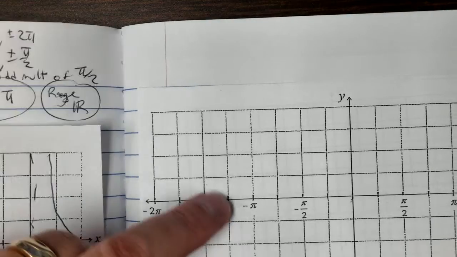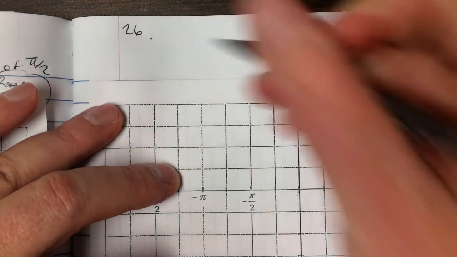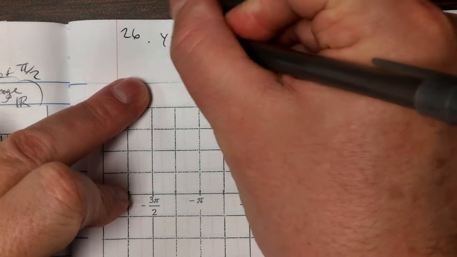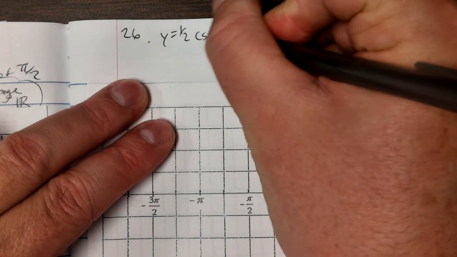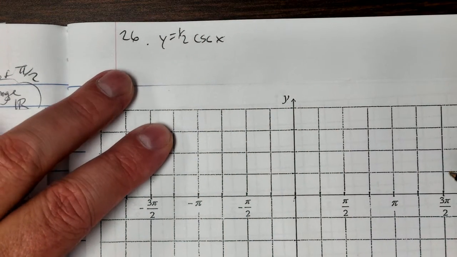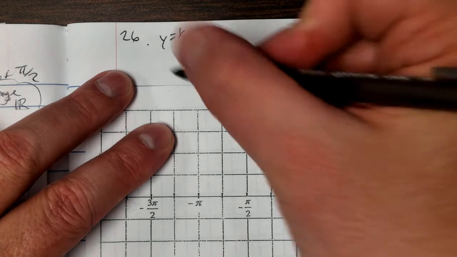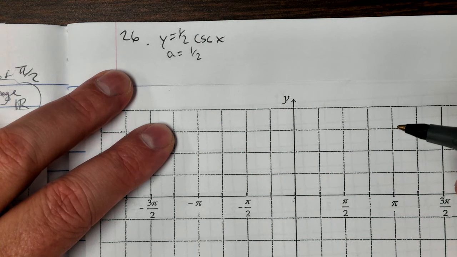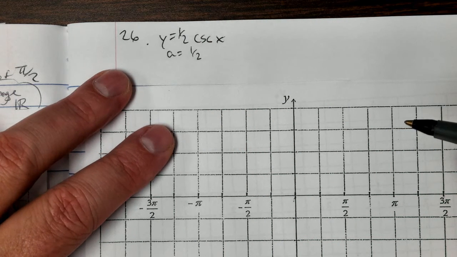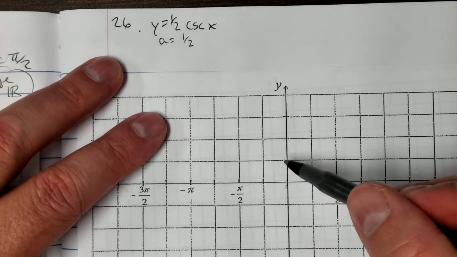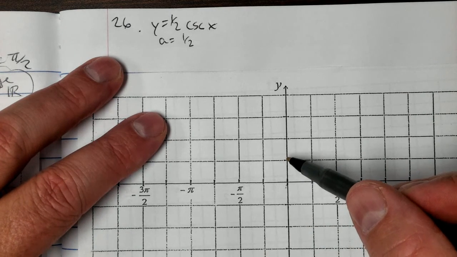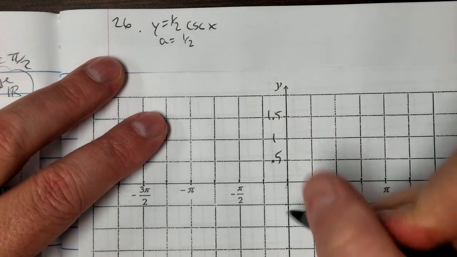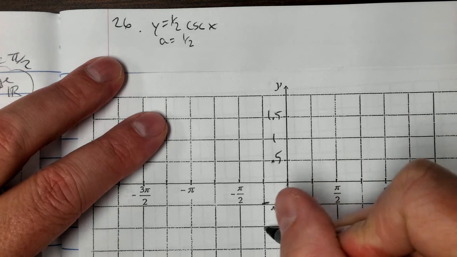Okay, 26. This one has to do with the cosecant graph. We have y equals 1/2 CSC x. CSC is cosecant. Bless you. So our amplitude is 1/2. So what we're going to do is change our scale. Instead of counting by ones, we're going to count by halves. So this would be 0.5 and then 1 and then 1.5. And I'll do the negatives down here.